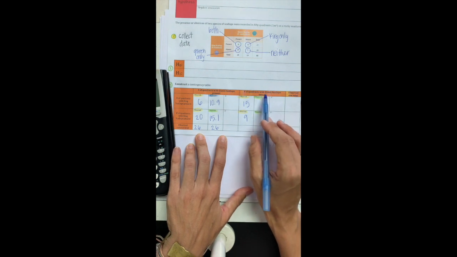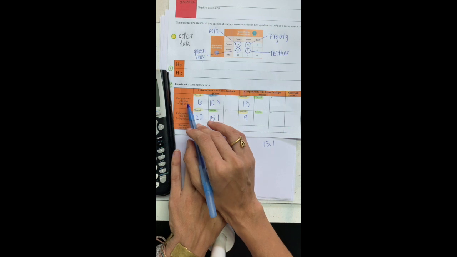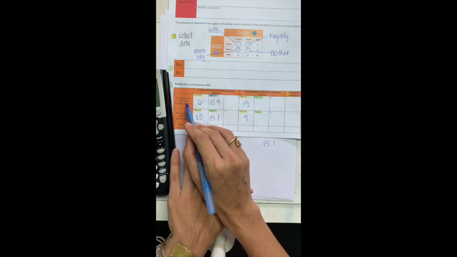Now let's look at queens absent. We'll have to figure out a different fraction here versus kings present, which we figured out in our very first step.